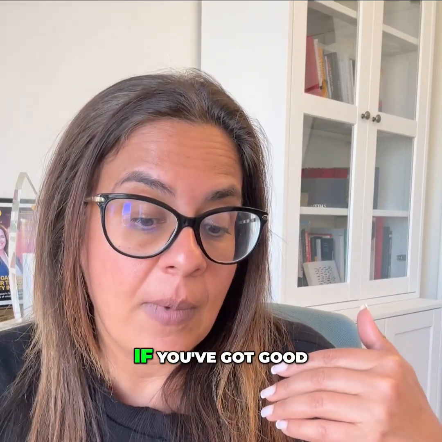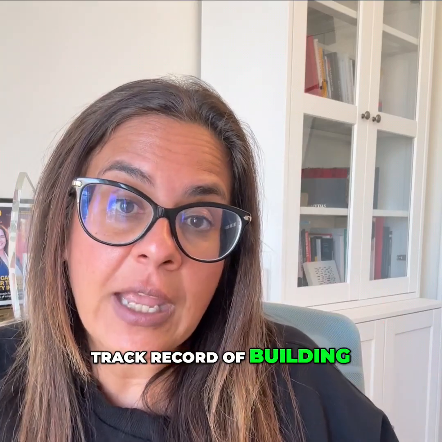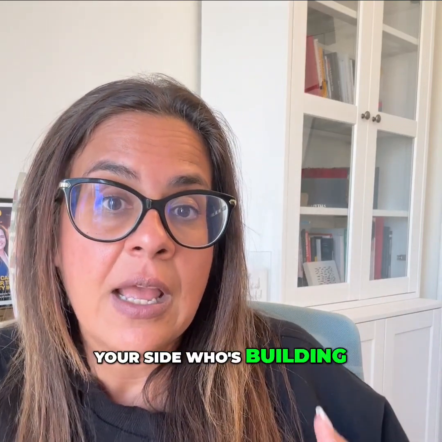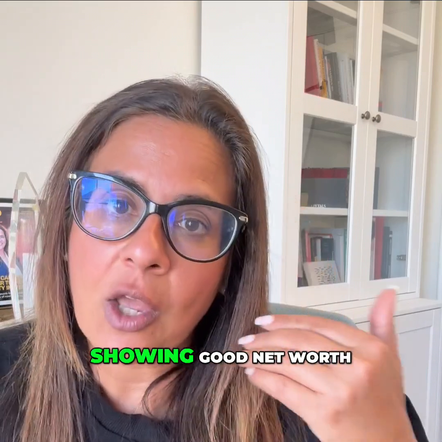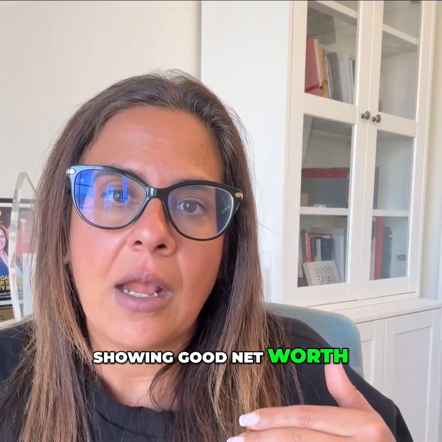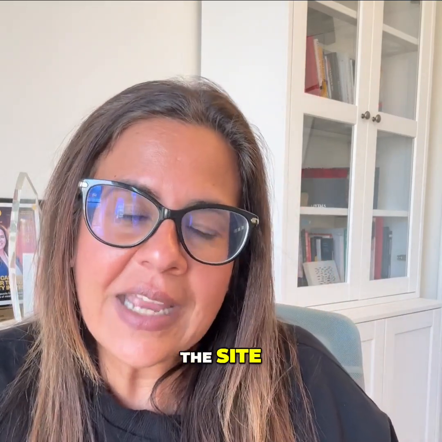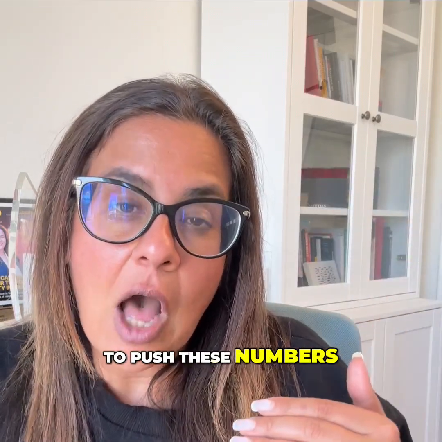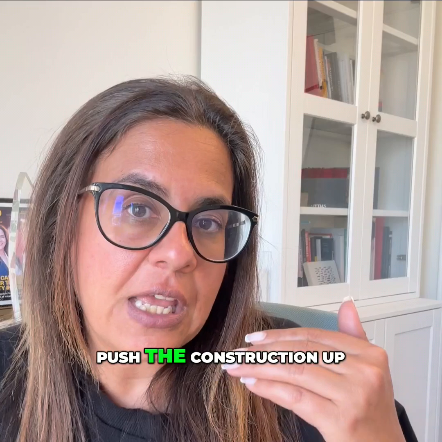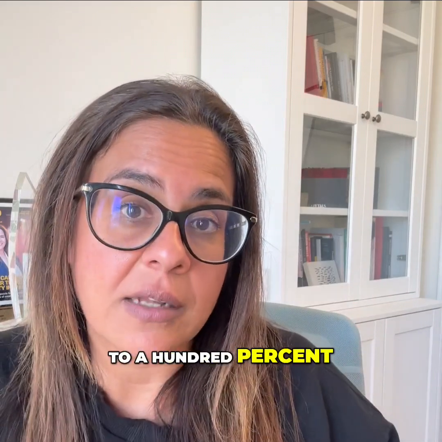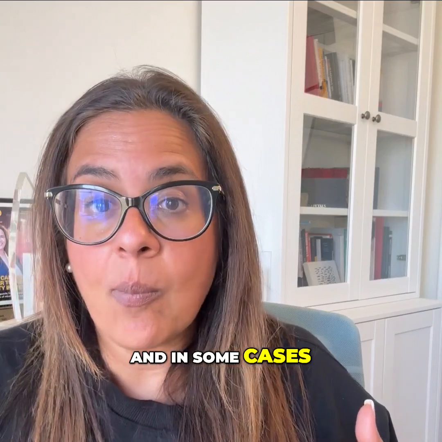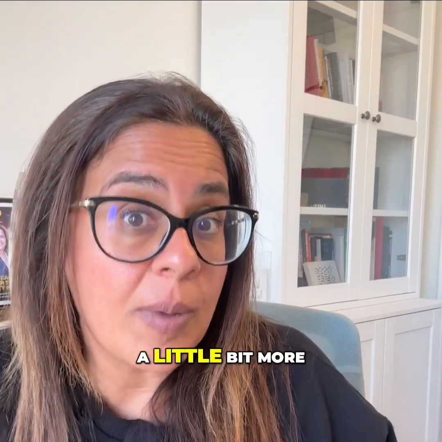If you've got a good track record of building such units, or you've got a developer by your side who's building such units and we're showing good net worth and the lender likes the site, we have been able to push these numbers higher. We've been able to push the construction up to 100% of the construction cost, and in some cases push the as-is to 80 or even a little bit more.